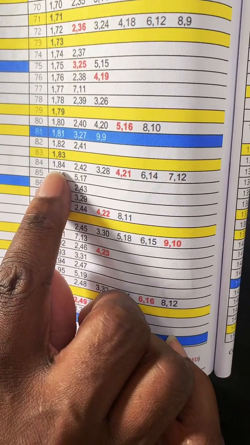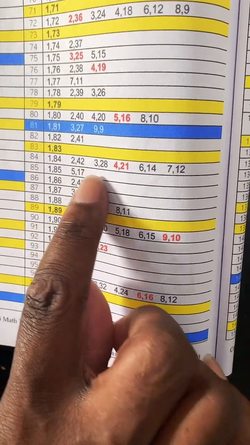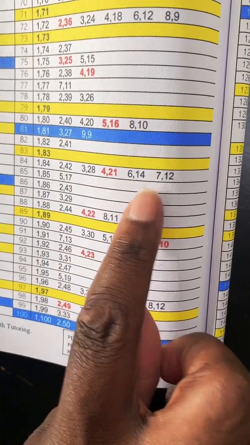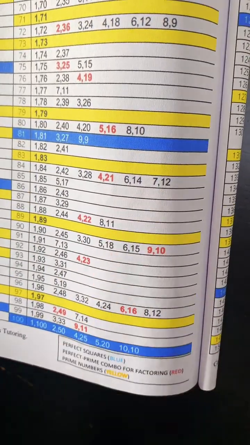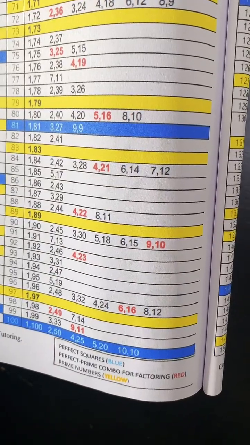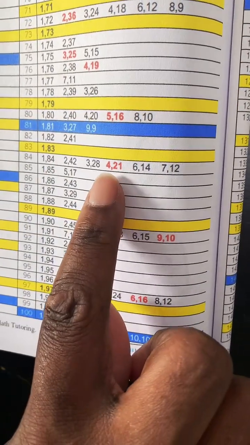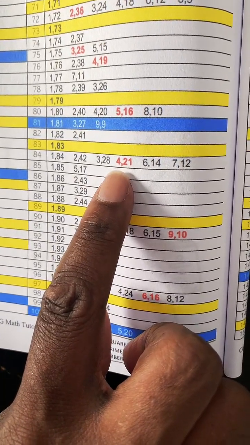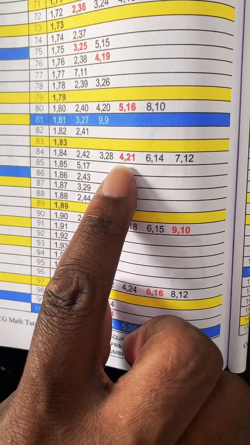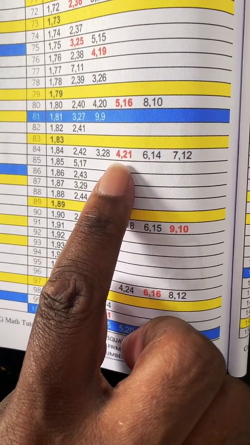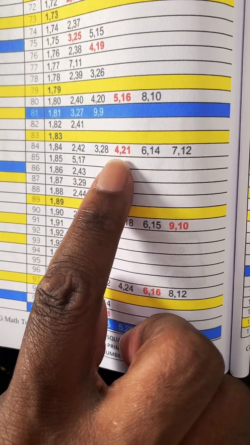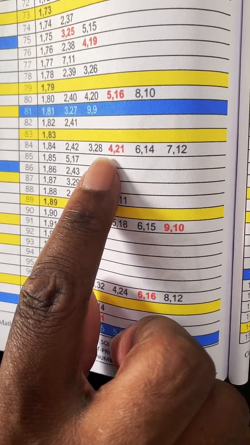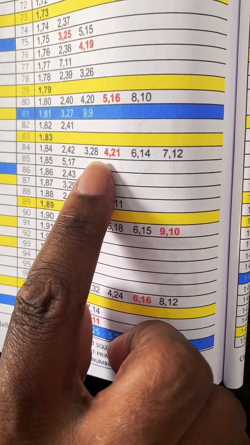All right, so we have 1 and 84, 2 and 42, 3 and 28, 4 and 21, 6 and 14, 7 and 12. Which will be a perfect prime combination? It's going to be the 4 and 21. And you're probably saying, well, Audrey, you can break down 21 with 7 and 3. Exactly. 7, prime number. 3, prime number. 4, perfect. Okay? Square root of 4 will give me 2.